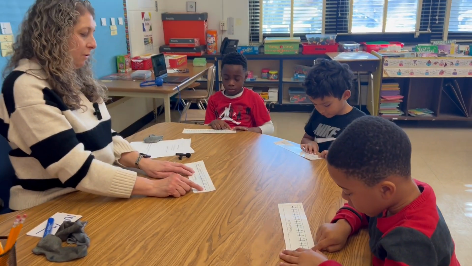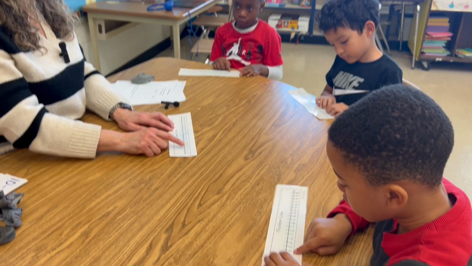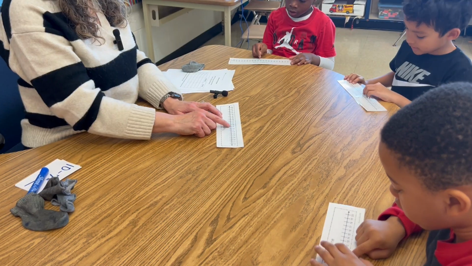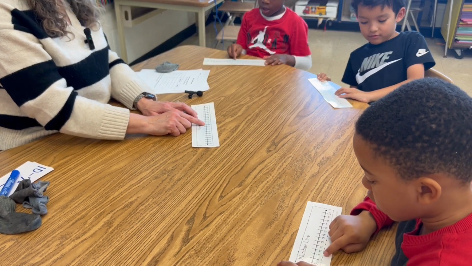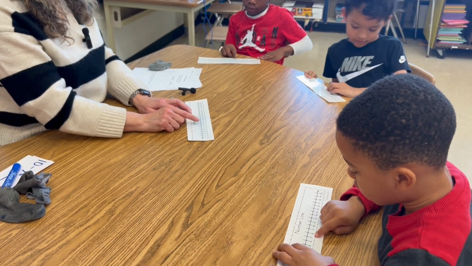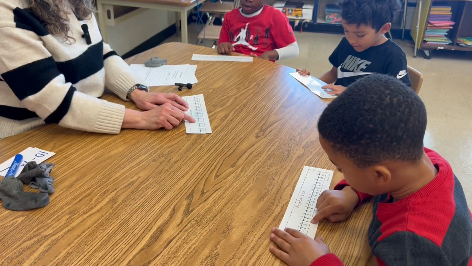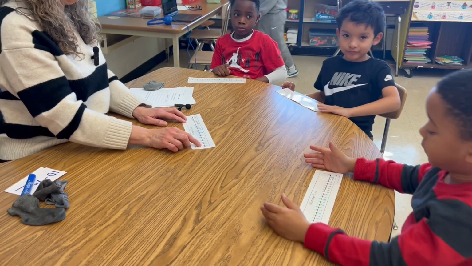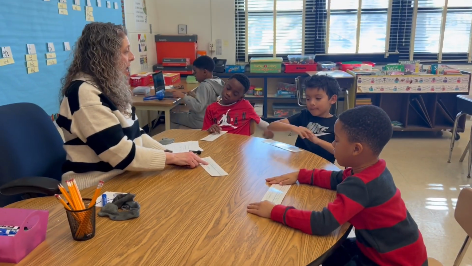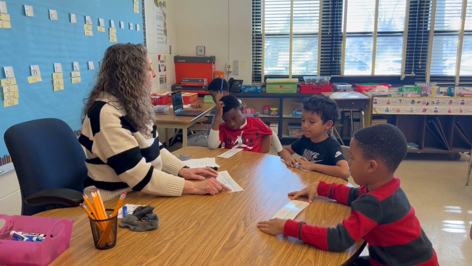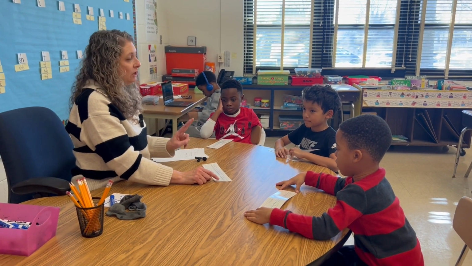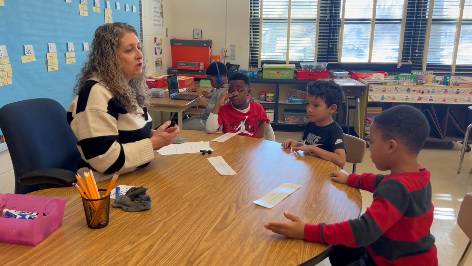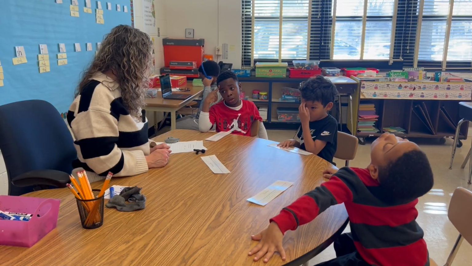Here we go. 0, 1, 2, 3, 4, 5, 6, 7, 8, 9, 10. Let's go backwards. 10, 9, 8, 7, 6, 5, 4, 3, 2, 1, 0. So on the number path, we can count up, we can count on, we can also count back. Today, we're going to be using two strategies on the number path, counting on and counting back. And we're going to figure out which is the most efficient strategy to use.